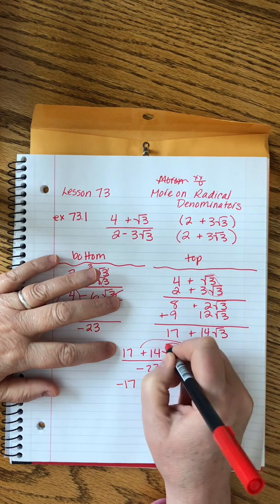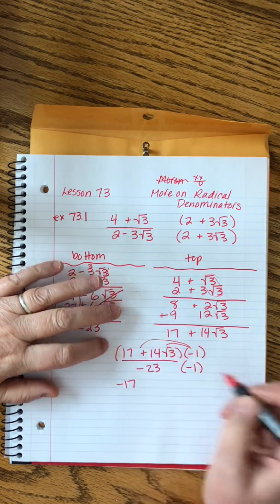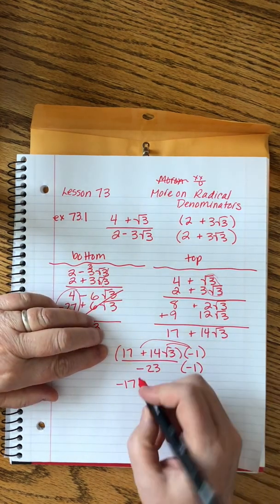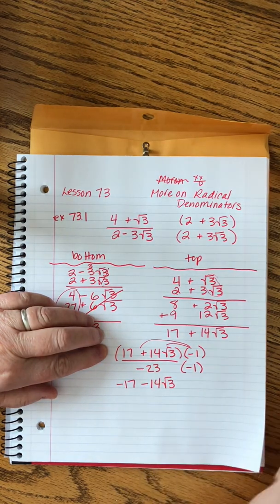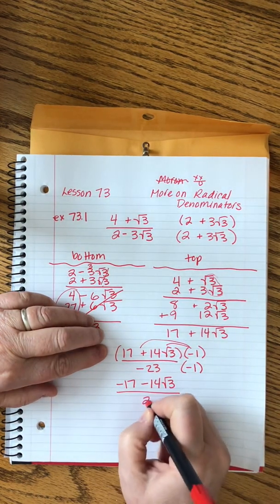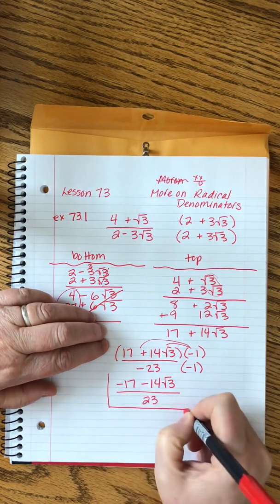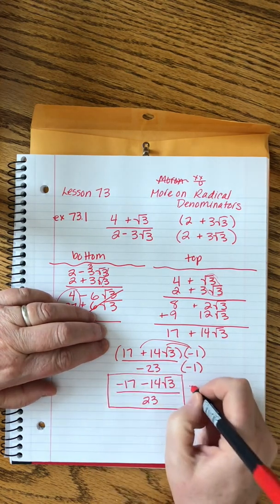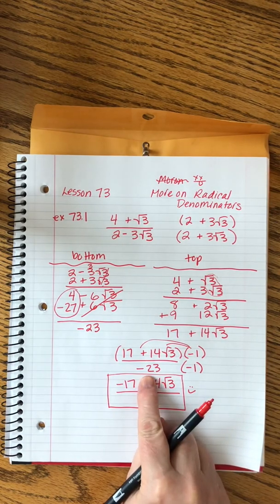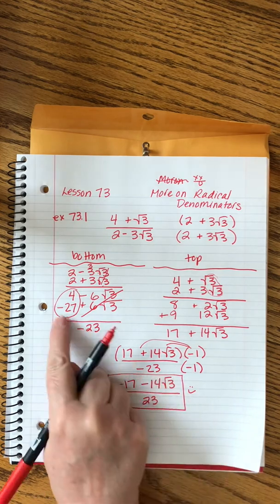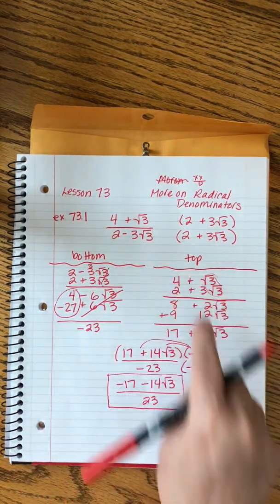Because I'm going to distribute this. It helps to see the parentheses sometimes. Minus 17 minus 14 square root of 3 over positive 23. That is the way John likes the answer, and I'm good with that too. I don't like that minus sign down there. I think that looks weird. But if you understood how we got it here, then you're ahead of the game.